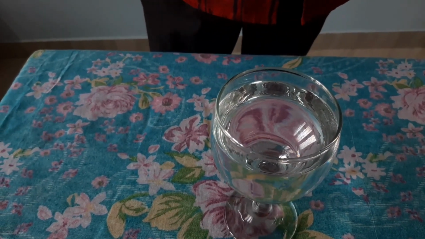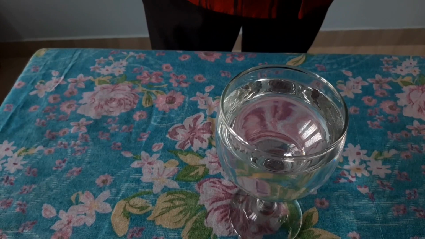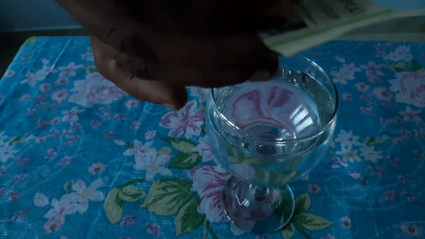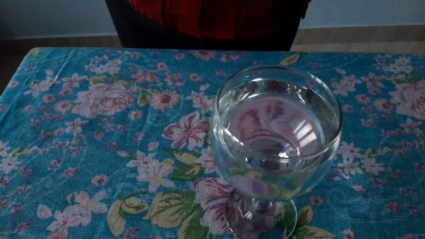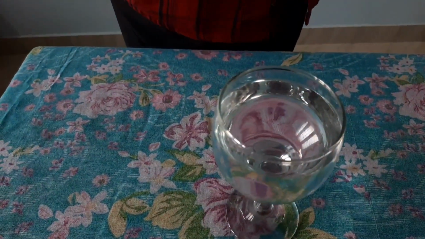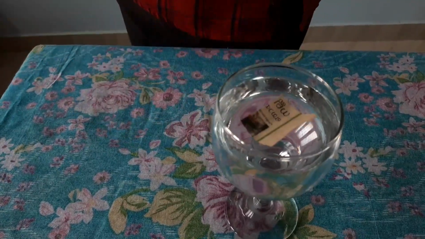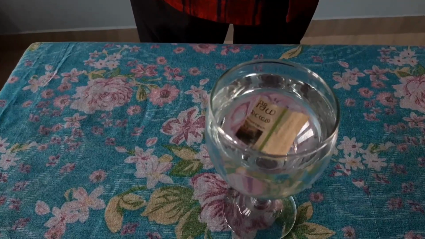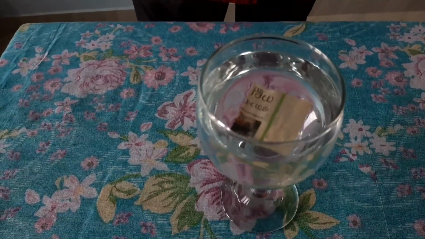Now to get the idea of surface tension supporting small weights, what we have to do is take a piece of old newspaper and place it on the water surface first. It will float and it will start getting wet.